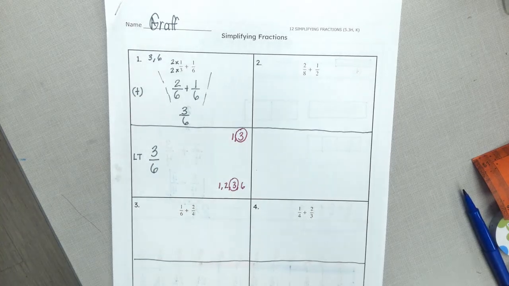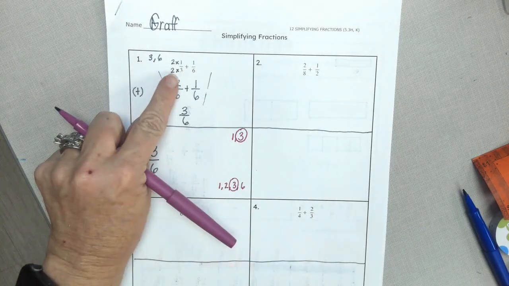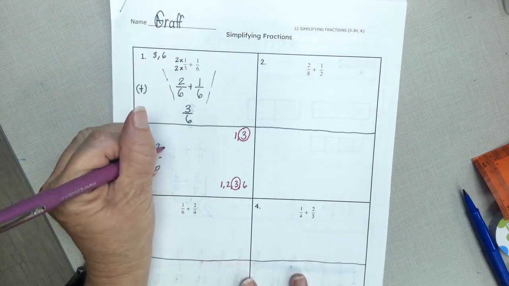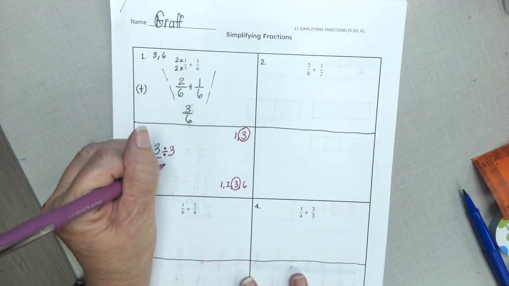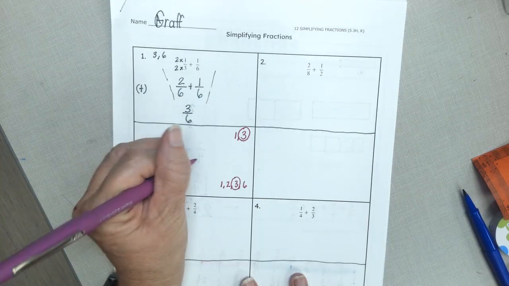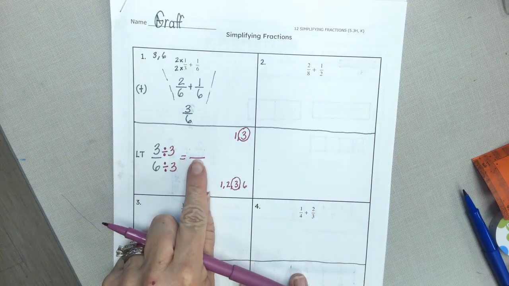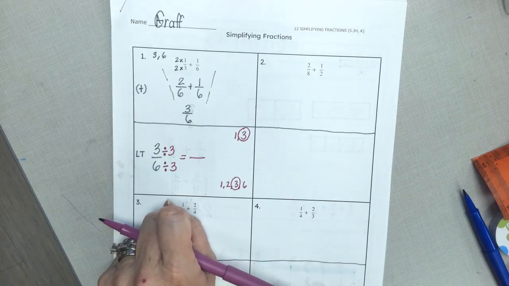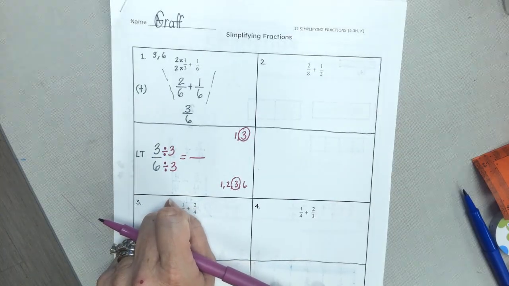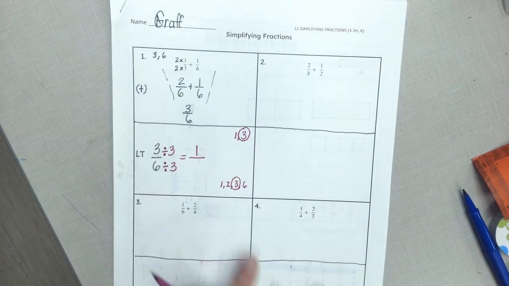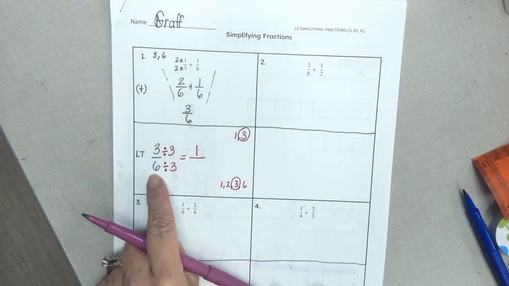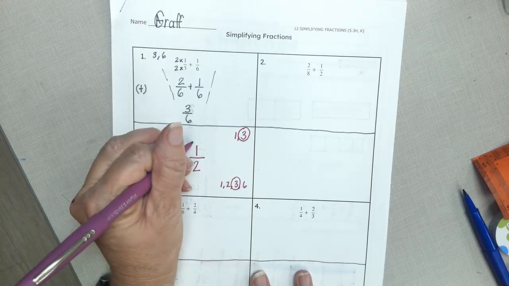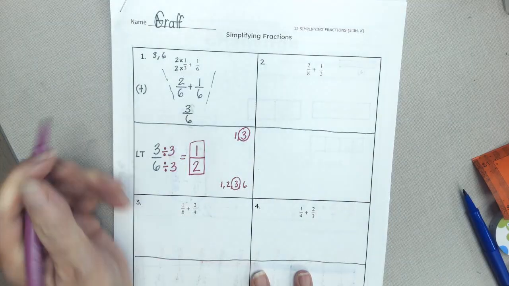So remember, when we want things to go smaller, we divide. When we wanted a bigger number, we multiplied. But when we want to go smaller, we have to divide. So we divide the numerator by the 3. We divide the top number by 3. So I have to think to myself, what is a number times 3 that will give me 3? What is that number, Penelope? 1. And what is a number times 3 that gives me 6? What is that number, Kenzie? It's 2. So what is another name for 3/6? 1/2. And that's our answer.